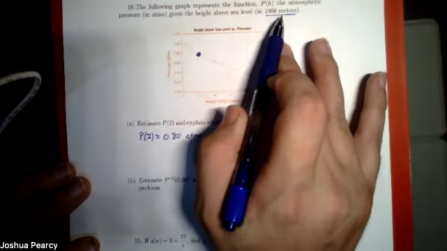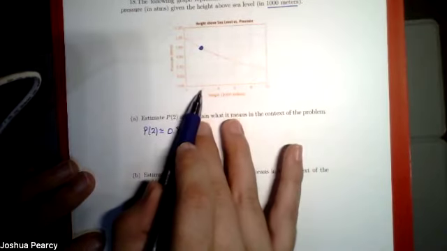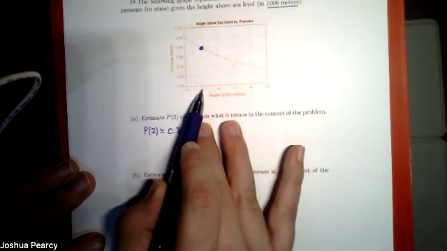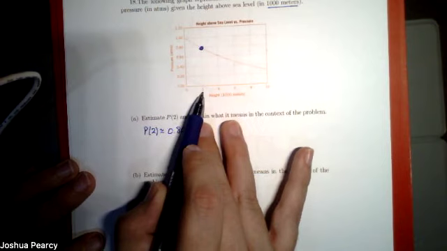So here, what is this talking about? P of H is the atmospheric pressure given the height above sea level. So here, this is in thousands of meters. So this 2 here is actually saying 2,000 meters.